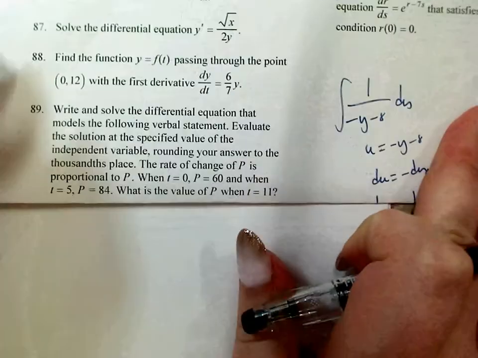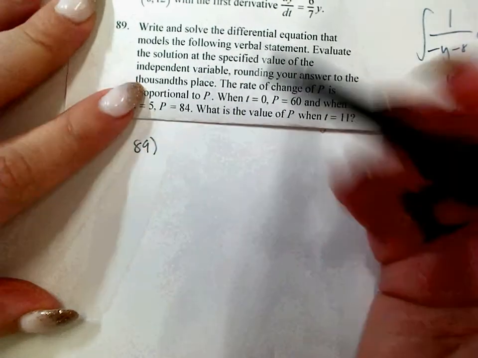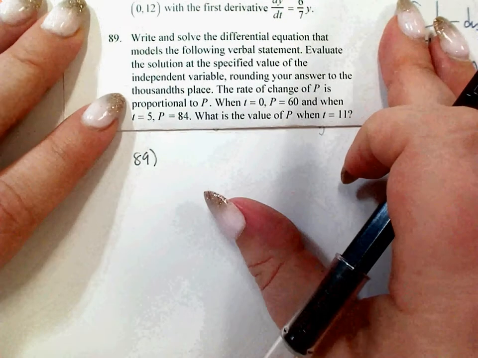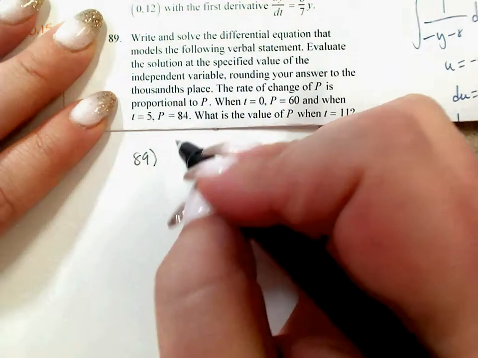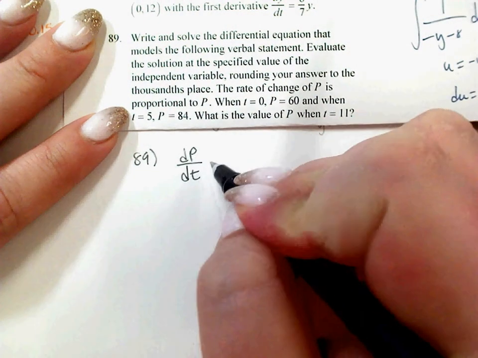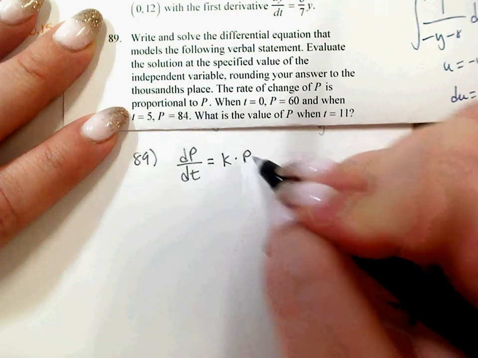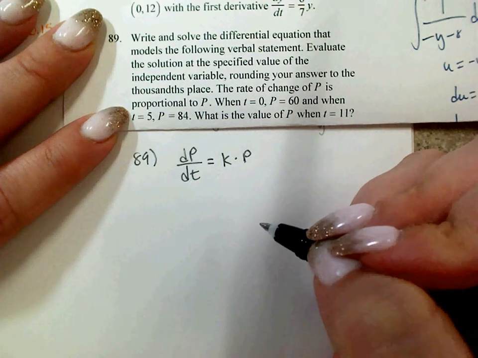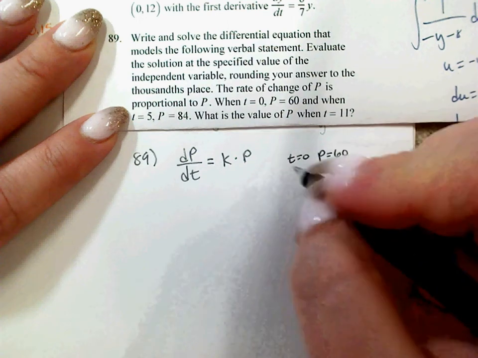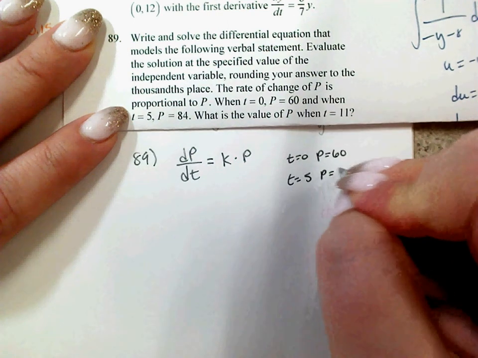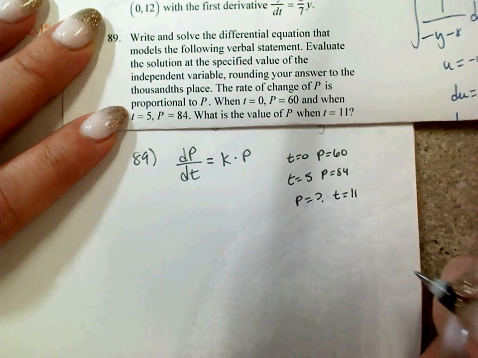All right, so we've got the rate of change of p is proportional, some constant of variation, to p. All right, when time equals 0, population equals 60. When time equals 5, population equals 84. P equals what when t equals 11? So, okay, let's derive first.